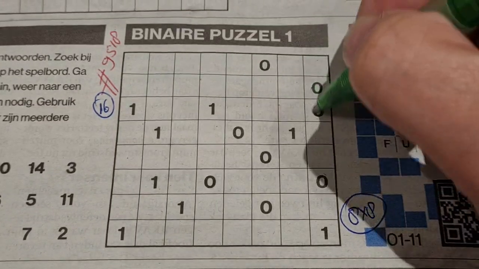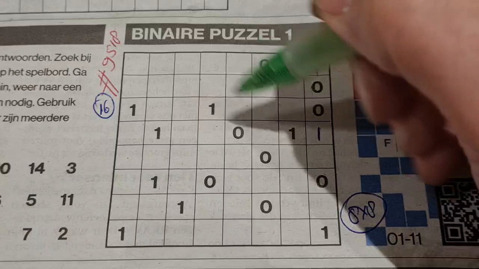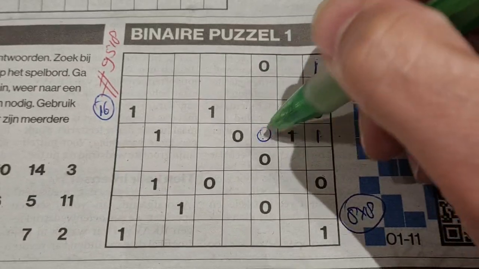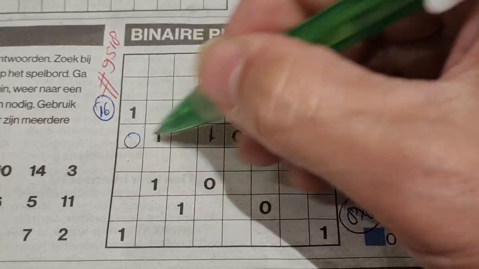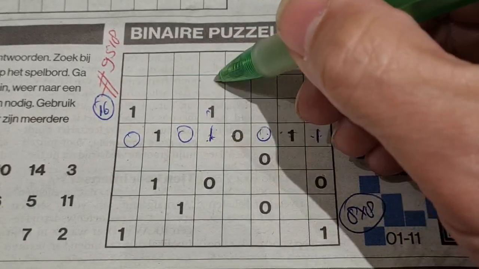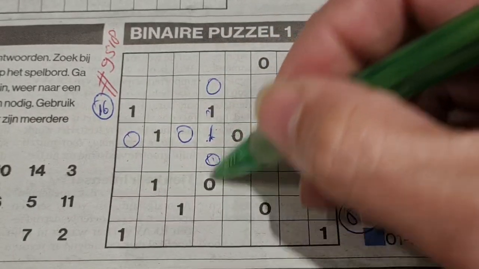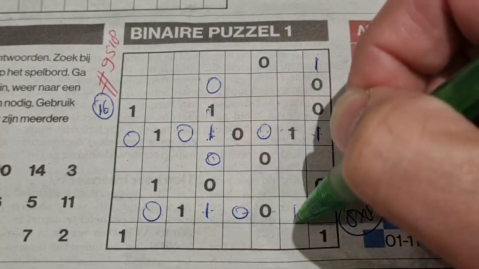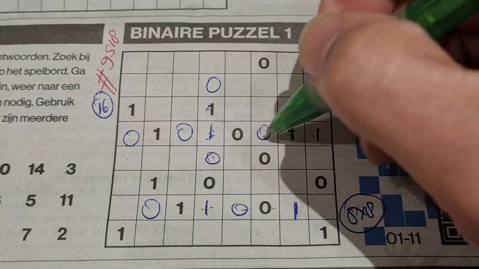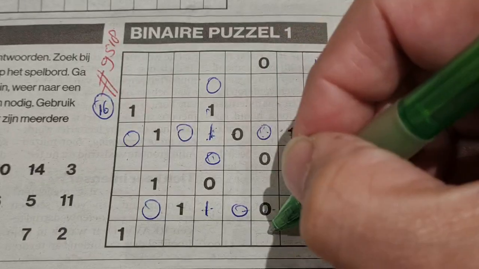Let me start with the double O's. Here one, there one. Double ones, here no, there no. Double O's, here one, there one. 4 ones we have here, so the rest are O's. Double ones, here no, there no. Double O's, here one, there one. Double ones, here no, there no. Double O's, here one, there one. 4 O's we have here, so the rest are ones.